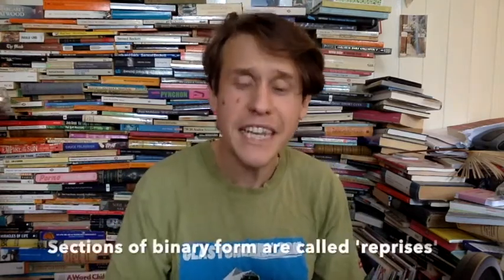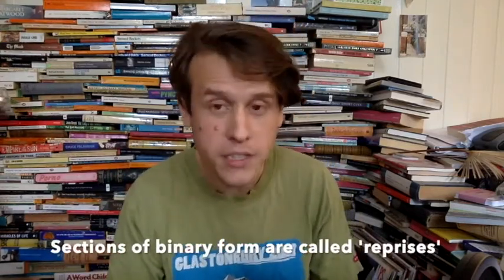We often call the two bits of binary reprises, because each of those is often repeated, not always, but in lots of binary form pieces, those two parts are repeated. There are two main types of binary form, rounded and simple. We're going to talk through both.